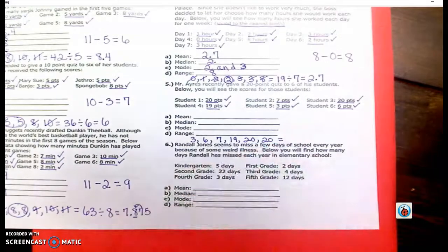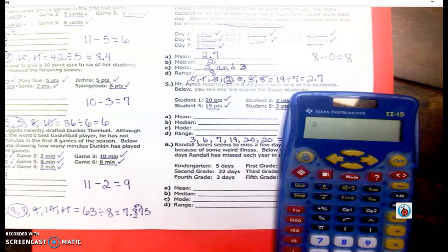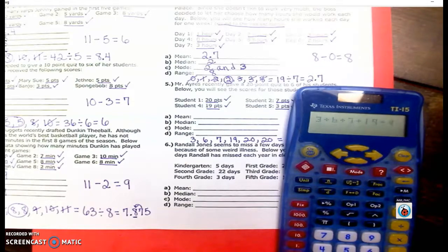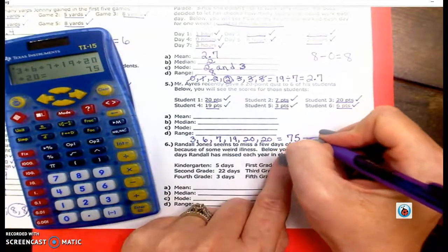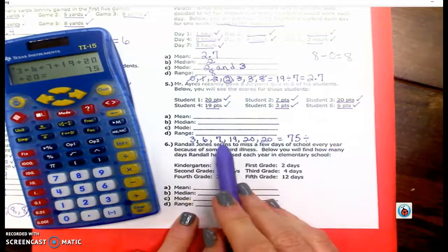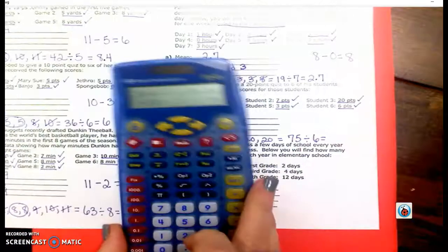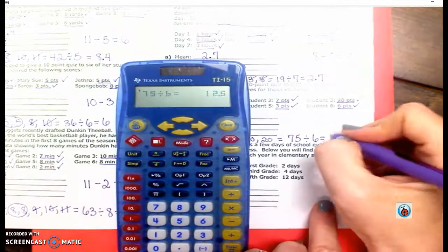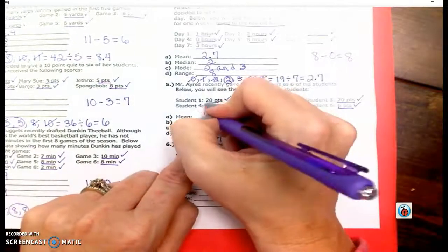All right, so we're going to add these up. So 3 plus 6 plus 7 plus 19 plus 20 plus 20 is 75. Now we're going to divide by 1, 2, 3, 4, 5, 6. So 75 divided by 6 is 12 and a half. So our mean is 12 and a half.